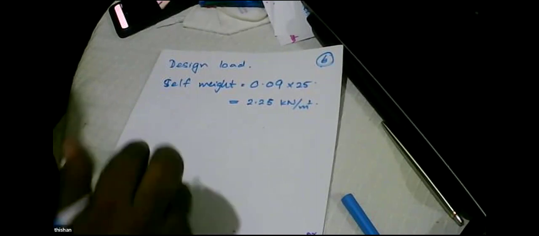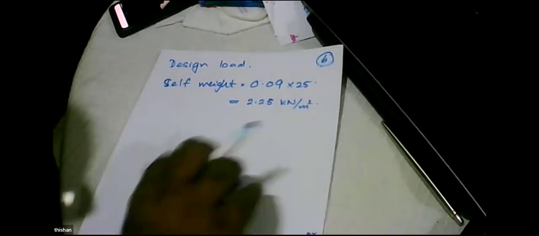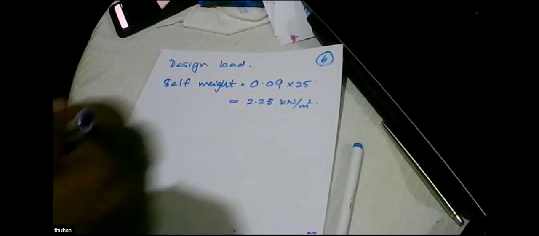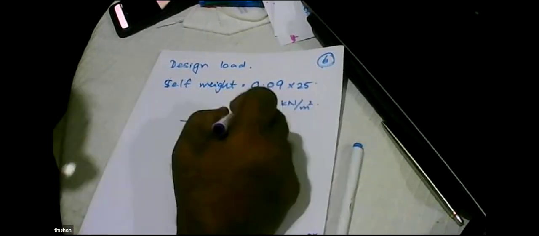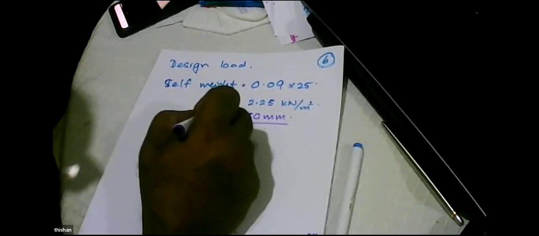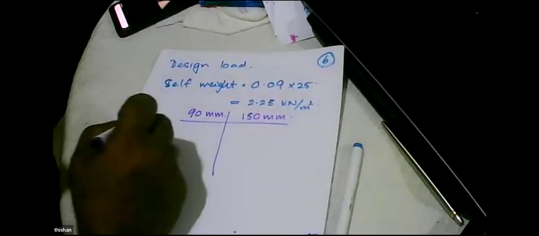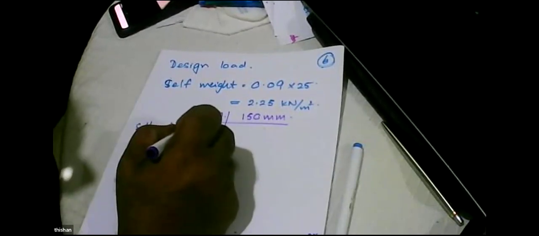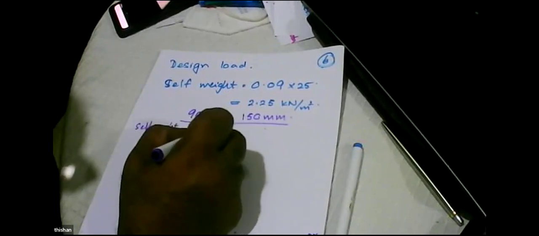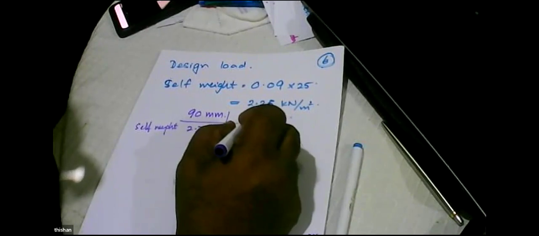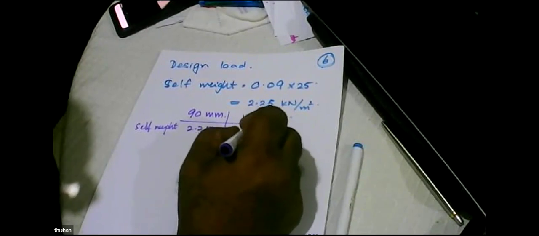Right. Now we can compare that with, so I'll do calculations on both sides. A 150 millimeter normal slab, and our slab of 90 millimeter. Self weight, what is the value here?